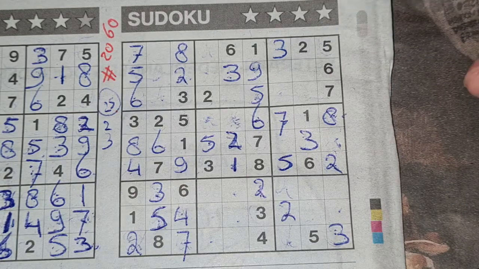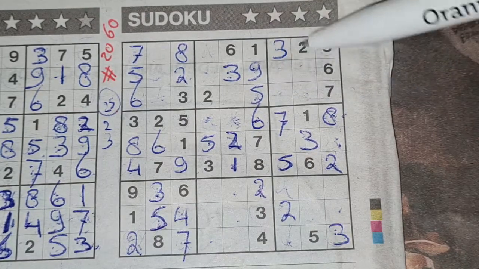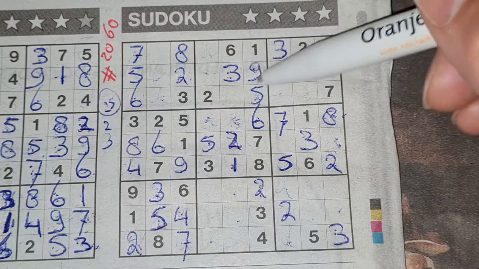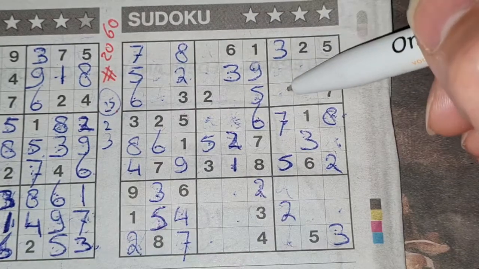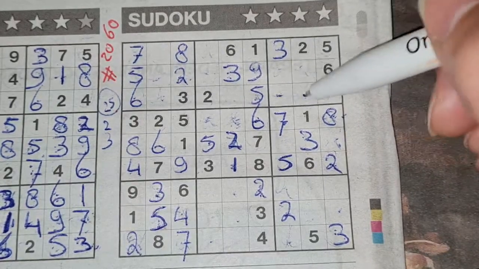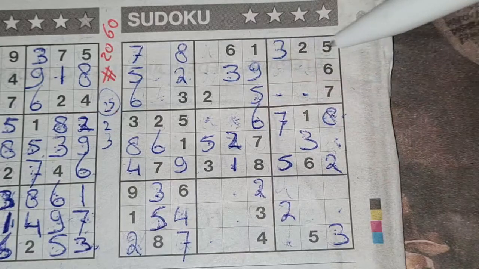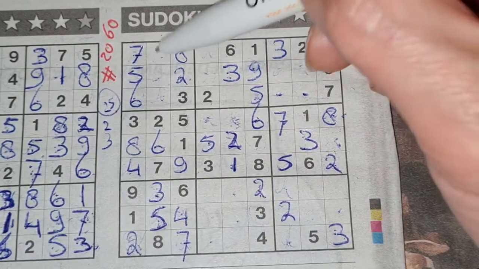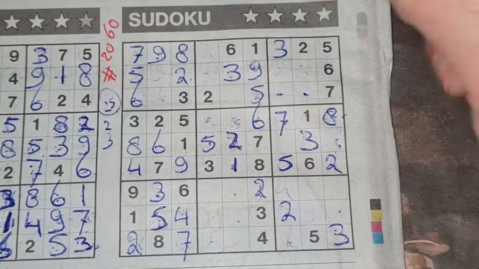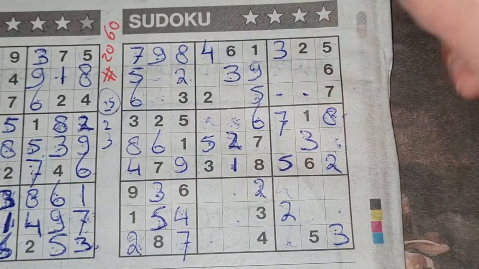9841. Okay. 4 missing numbers now in this big square. One of the missing numbers is 9. We see here 9. No 9 in these 2 boxes. So the 9 could be here or could be there. So we have a 9 in one of those 2 boxes. In this third row, a 9 in the second row. So in the first row, the only place for the 9 should be there. 1 box left in this row, the first row for the number 4.